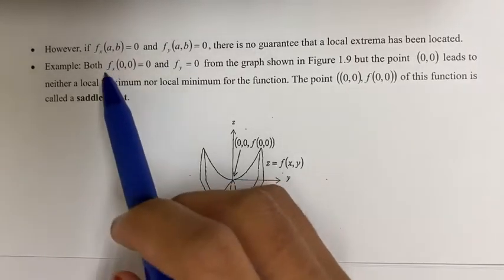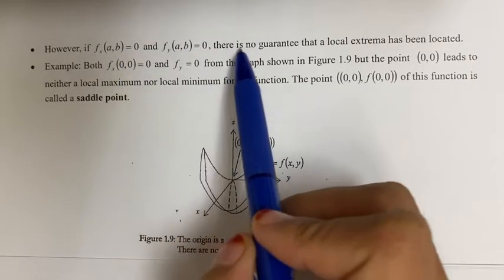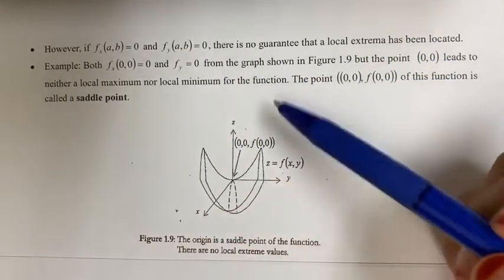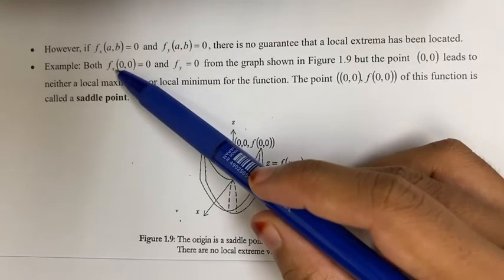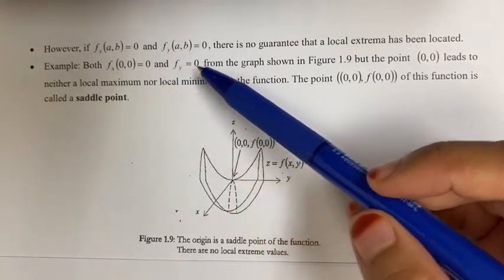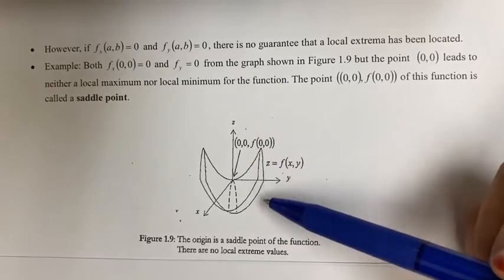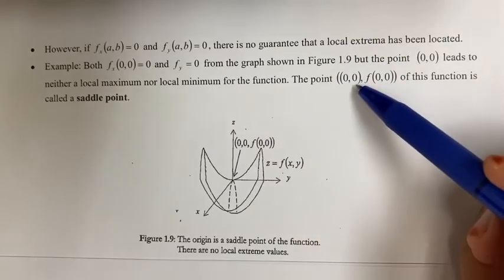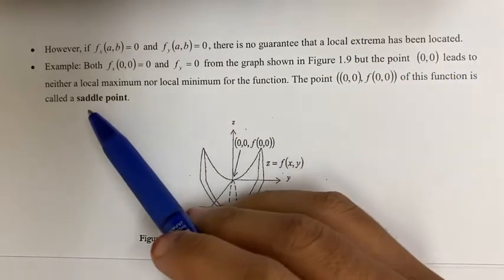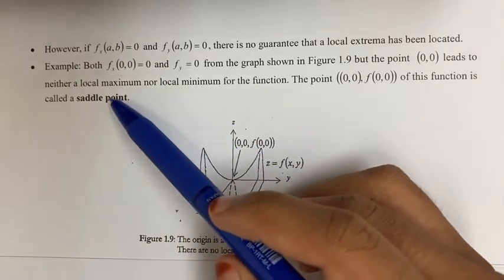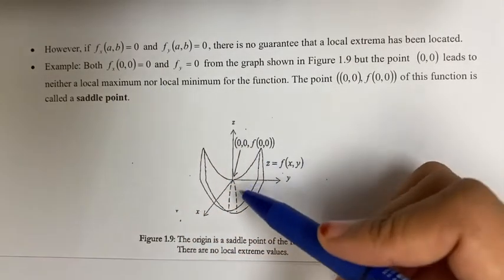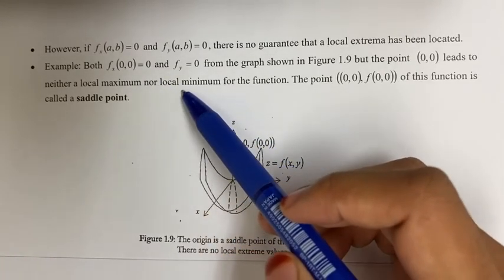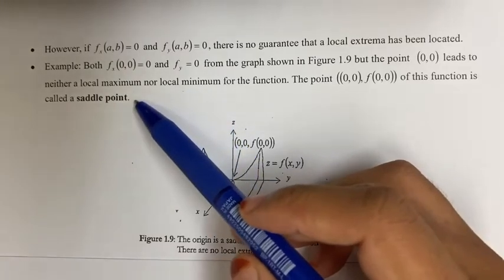But if fx and fy are equal to 0, there is no guarantee that a local extrema has been located. If we see example 1.9 here, both fx and fy are equal to 0, but this is neither a local maximum nor a local minimum. The point (0,0) and f(0,0) of this function is actually a saddle point. Okay, what does it mean by saddle point? A saddle point is when the critical point is neither a local maximum nor a local minimum. So that is what we call a saddle point.